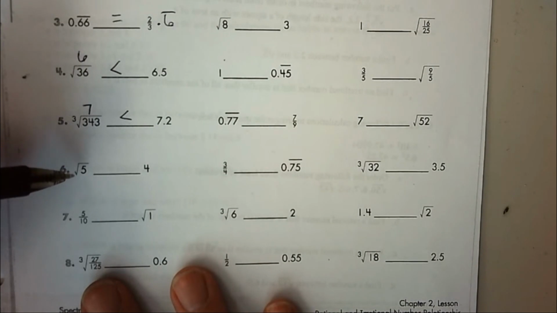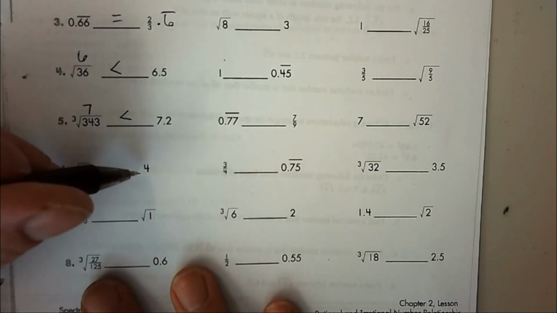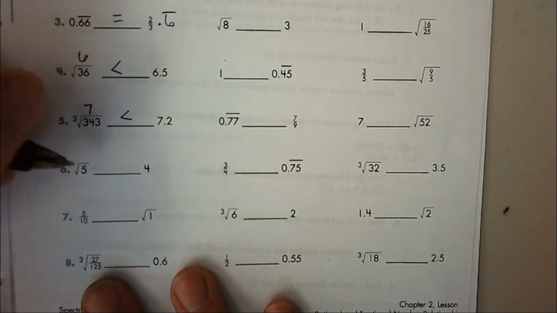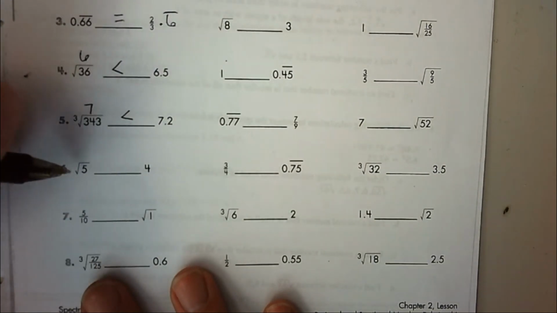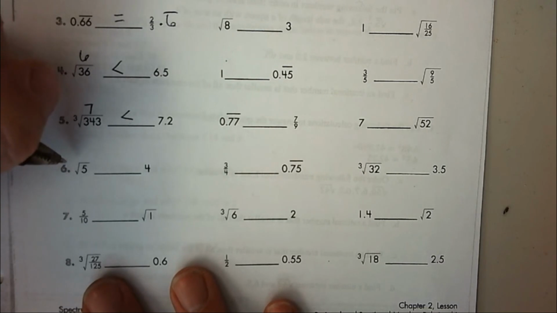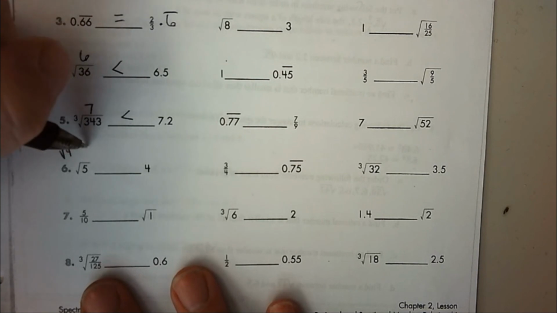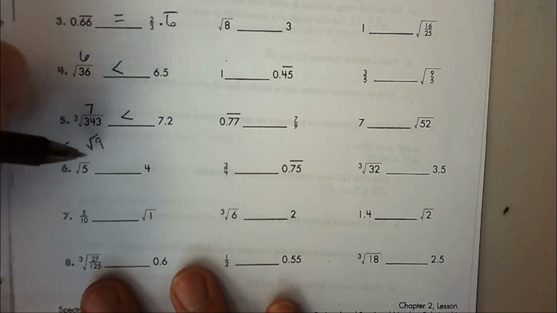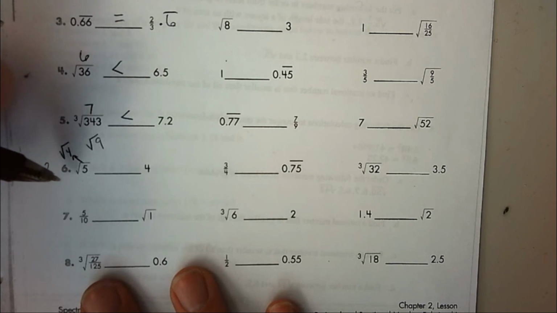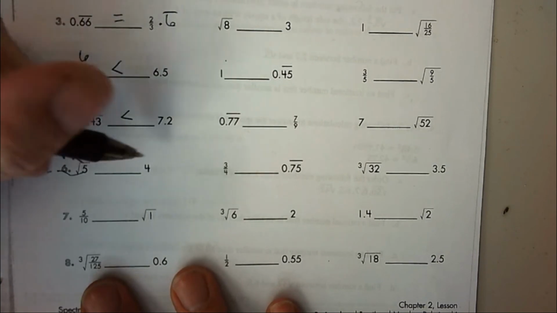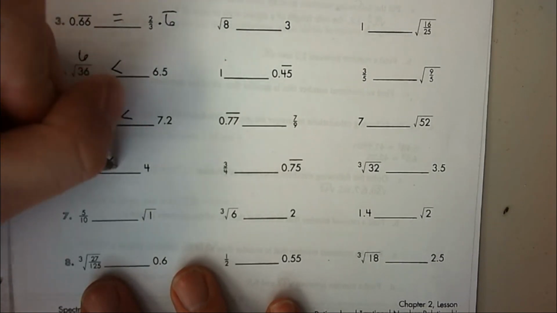Number 6, we have the square root of 5 versus 4 here. Okay, so the square root of 5, we know it's between two perfect squares. We have the square root of 4, and then we have the square root of 9. So it's somewhere between those, but obviously it's closer to the 4. Now the square root of 4 is equal to 2, which means the square root of 5 is going to be very close to 2, but just a little bit more than that. But anyway, it's not anywhere near 4, so this has to be less than 4.